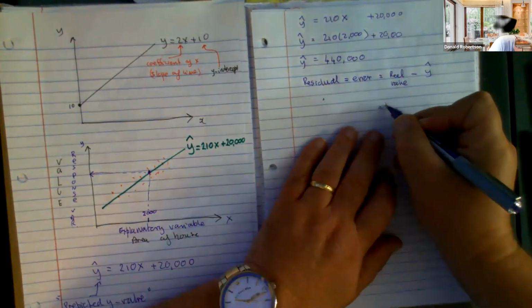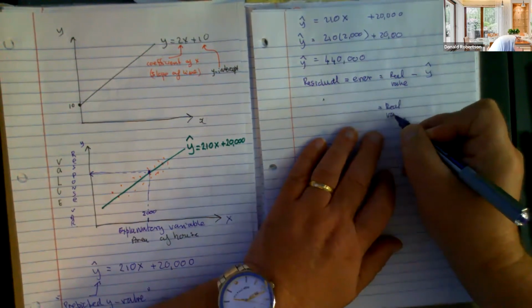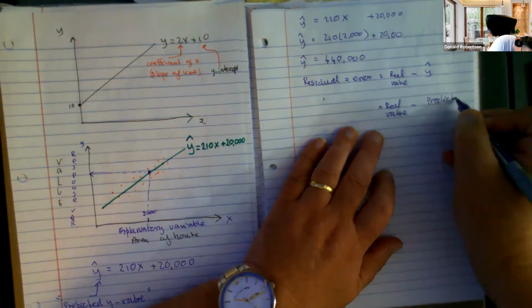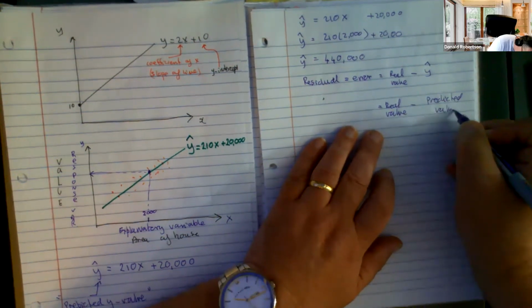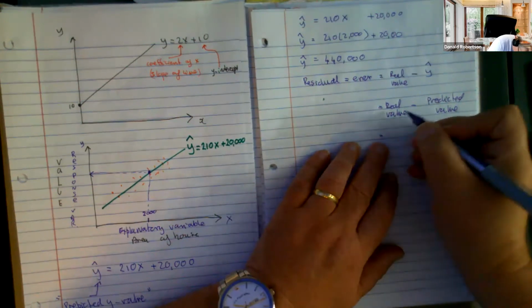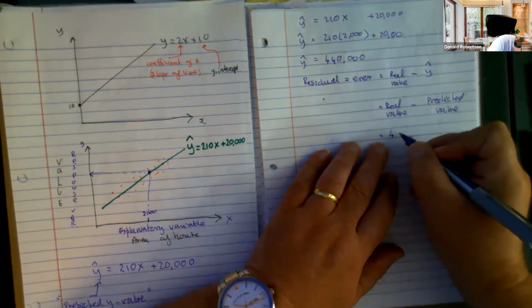So it's going to be the real value, take away what we predicted it would sell for. So let's suppose the real value you sold it for, let's suppose you sold it for 443,000.